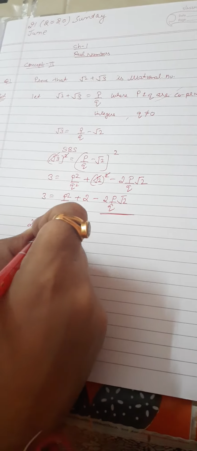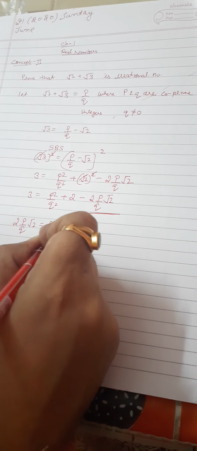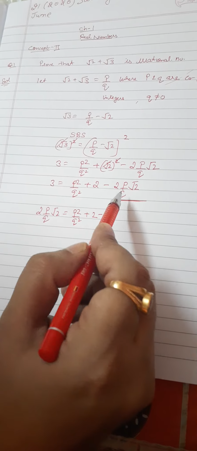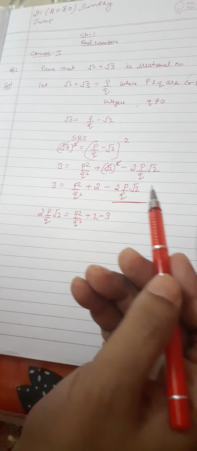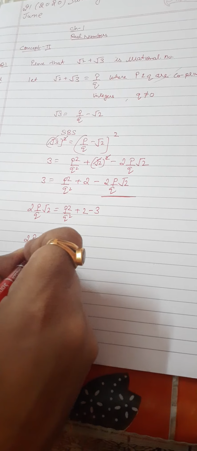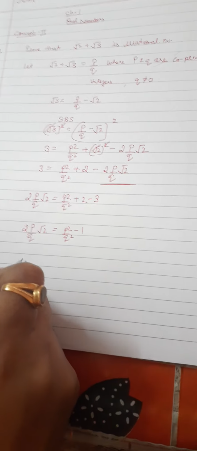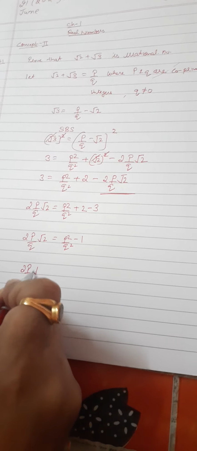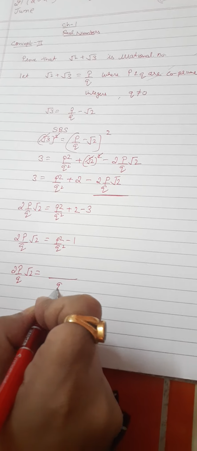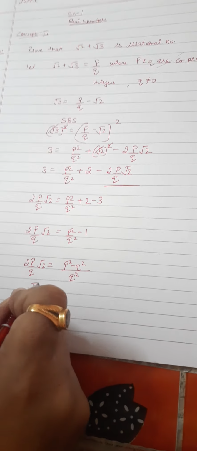Okay, so here it goes, and we will shift 3 to the right hand side, because 3 is having a plus sign. When it comes here, it will get a minus. Hope this point is clear. You will shift this negative term to the left hand side, and you will bring this 3 to the right hand side. Okay, p square upon q square minus 1. You will take the LCM here, it becomes q square, p square minus q square, and here it is.